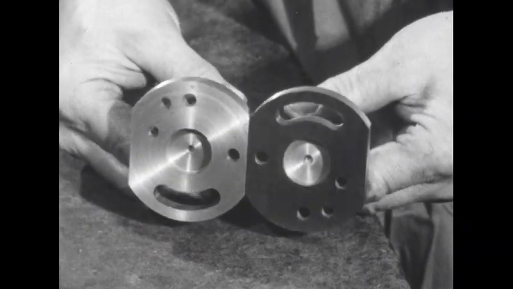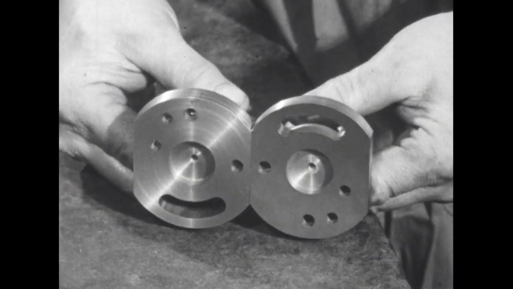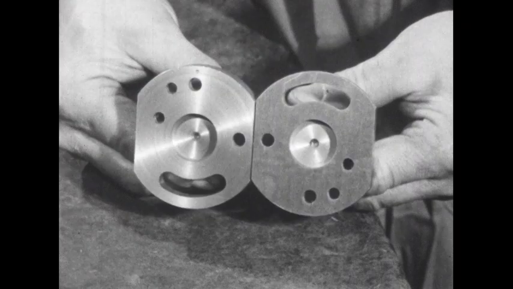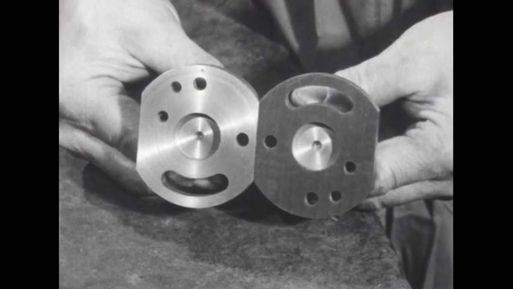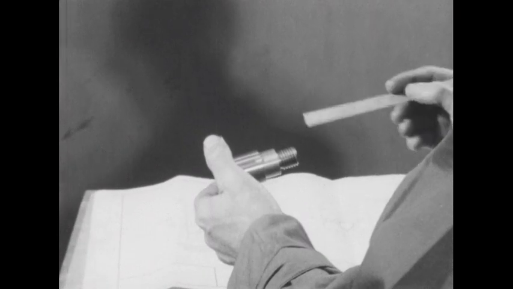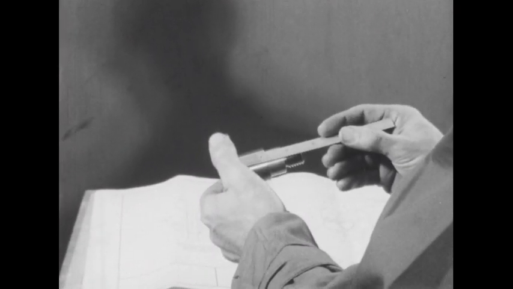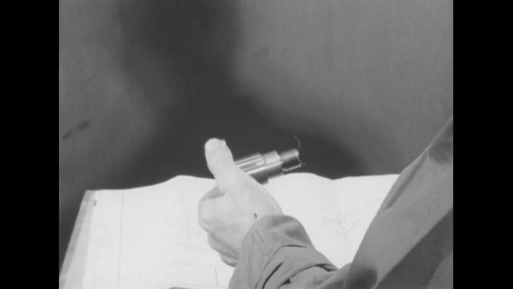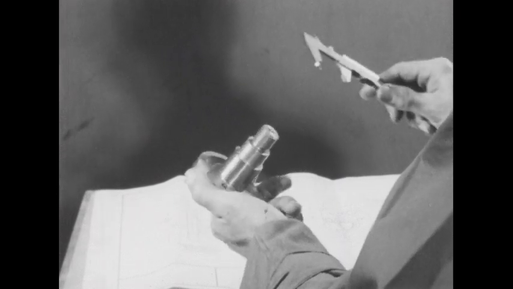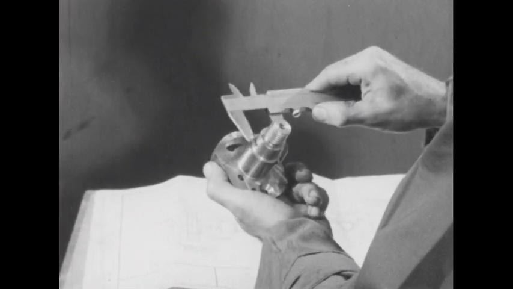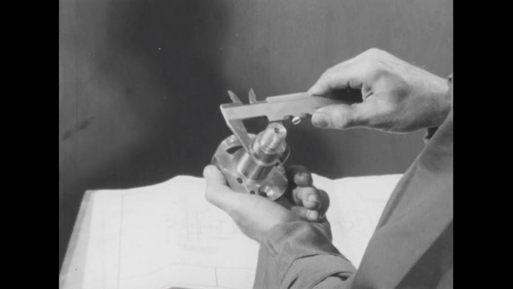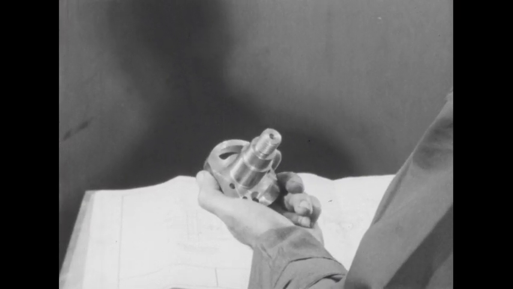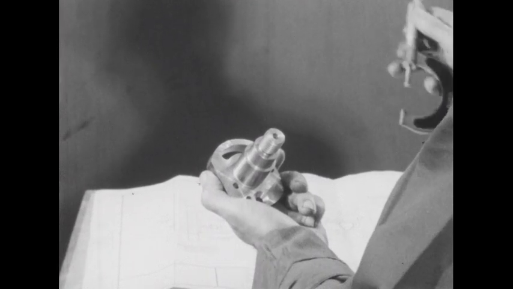The difference between a machined surface on the left and a ground surface on the right is readily apparent. Our workpiece is now finished, but the work must be inspected. Some dimensions may be checked with a scale. Other dimensions require a vernier caliper. Critical dimensions require micrometers.